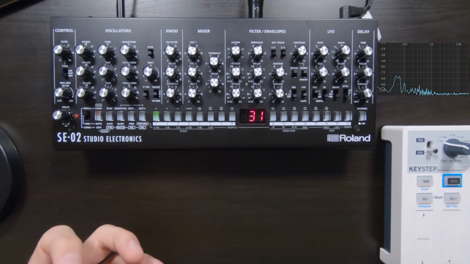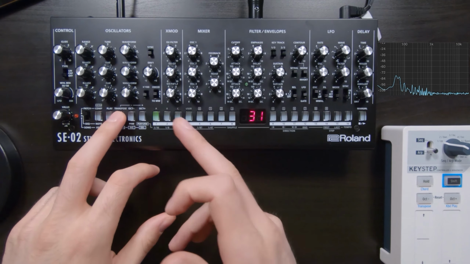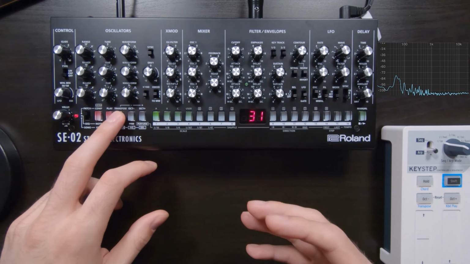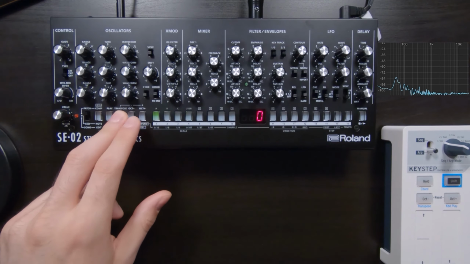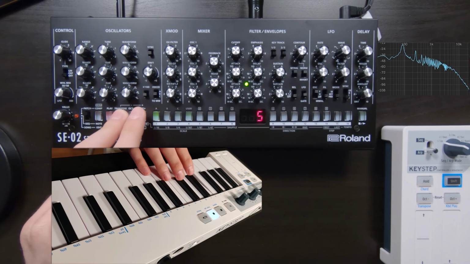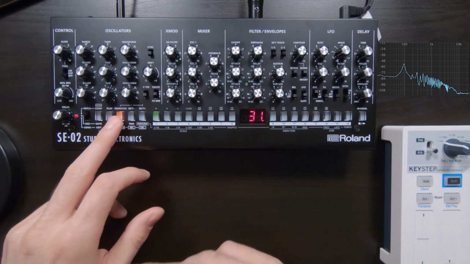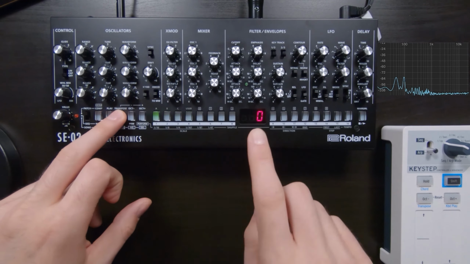Now, if you want to transpose by a different interval, hold down transpose and then press either up or down to transpose by semitone. And you can see how many semitones you have transposed on the screen. And to go back, simply hold transpose and press both of them together, and you go back to 0.